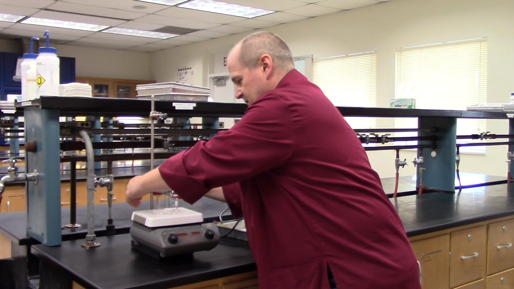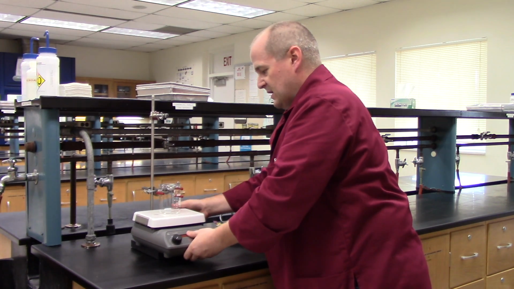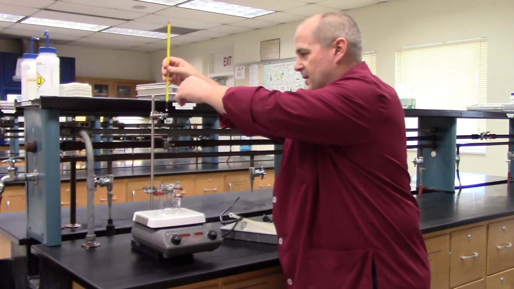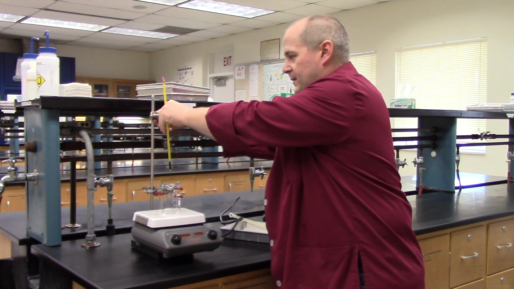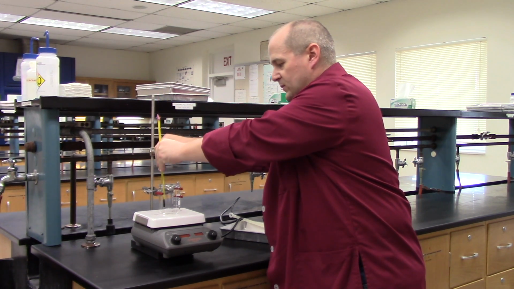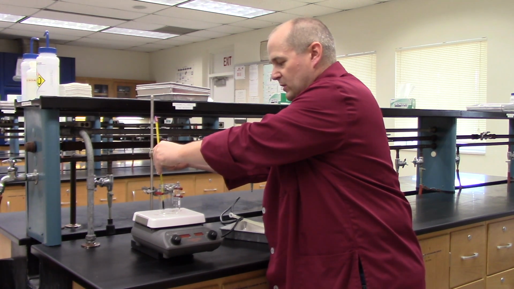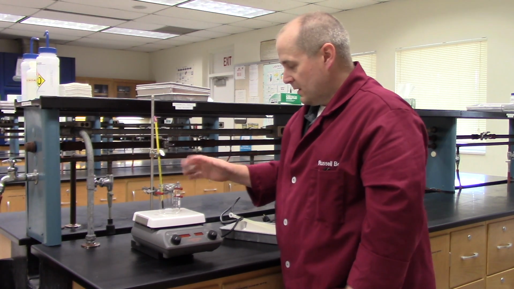It will sit nicely. There we go. So now, the beaker is more or less in the center of my hot plate. Take the thermometer, slide it through the top of the thermometer clamp to about there, and then place it off to one side of your beaker. Don't place it in the center because that's where the stirring bar is going to be. Place it off to one side, but do not let the thermometer hit the bottom of the beaker. Now that's your setup.